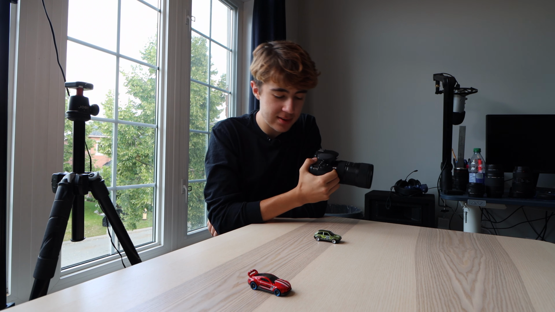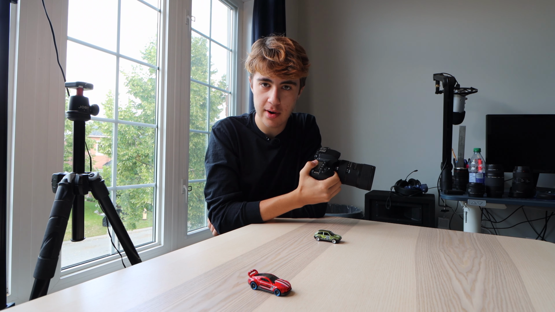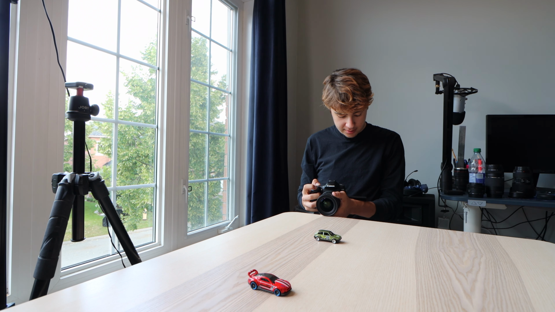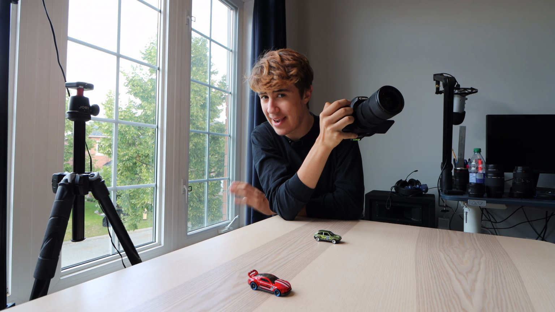So as an example here, let's take a look at these Hot Wheels cars, which are placed exactly 12 inches apart. And this lens that I have goes to f1.8. So here's what happens when I focus on the green Volkswagen Hot Wheel that's at the very front shooting at f1.8. You'll see that the car in the background is very, very blurred out. It's completely out of focus.